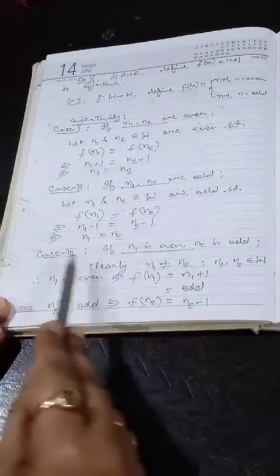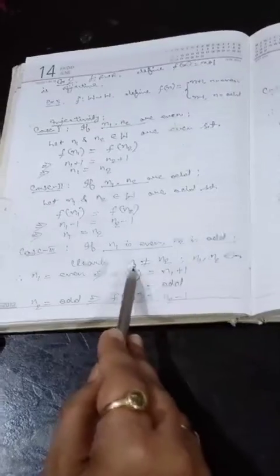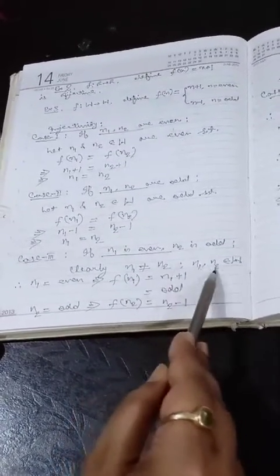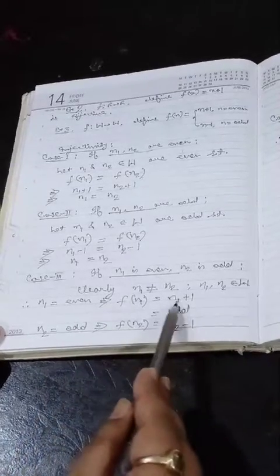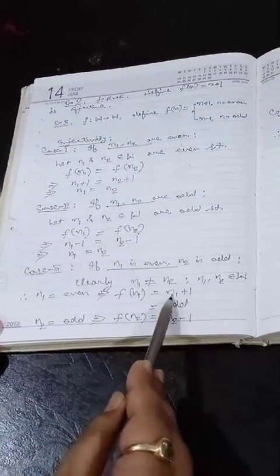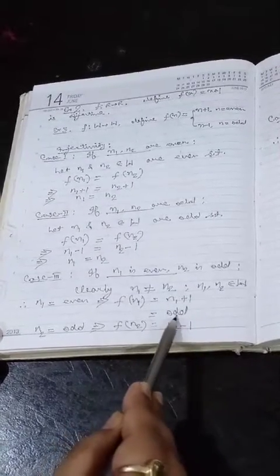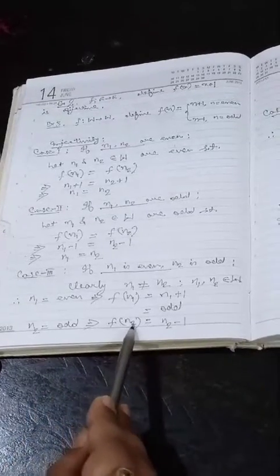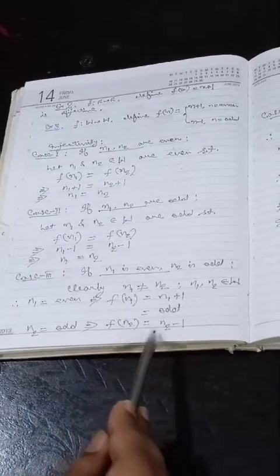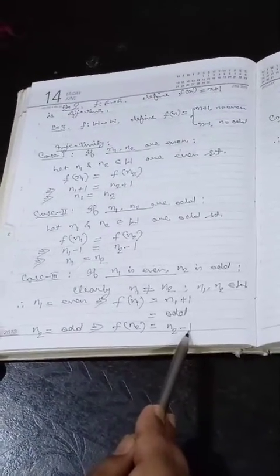Now consider case third. In this case, we are going to assume that n1 is even but n2 is odd. Then obviously n1 will not be equal to n2, where n1 and n2 are whole numbers. If n1 is even, then f(n1) is equal to n1 plus 1. Since n1 is even, n1 plus 1 must be an odd number. So f(n1) is equal to an odd number. Now consider n2 as an odd number. Then f(n2), the image of n2, will be equal to n2 minus 1. Since n2 is odd, n2 minus 1 must be an even number.